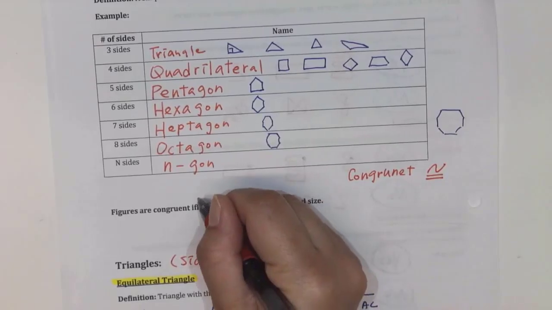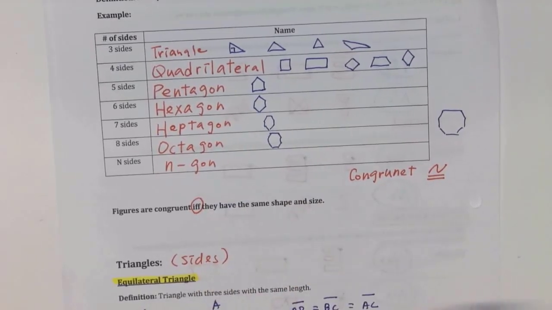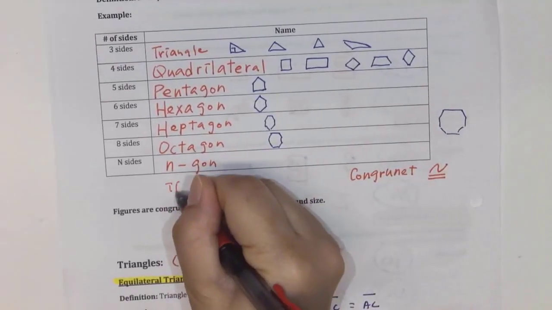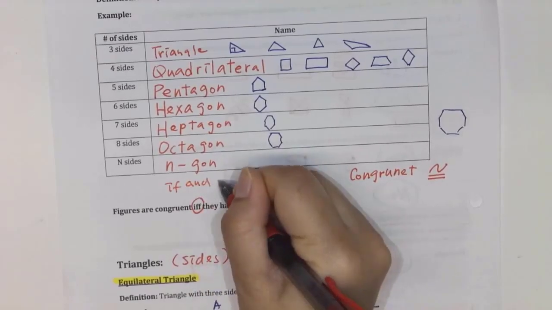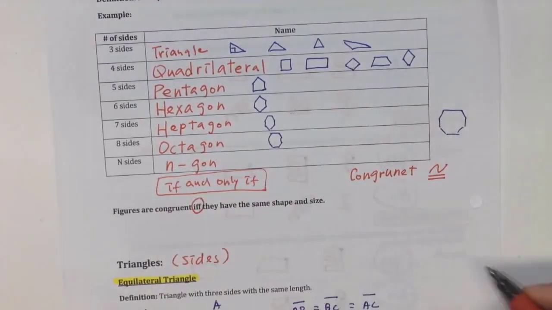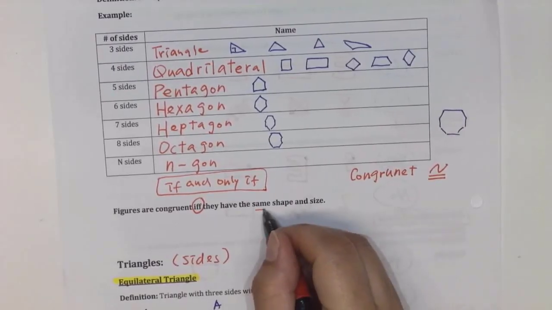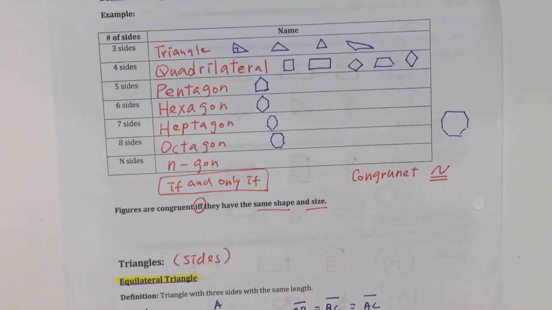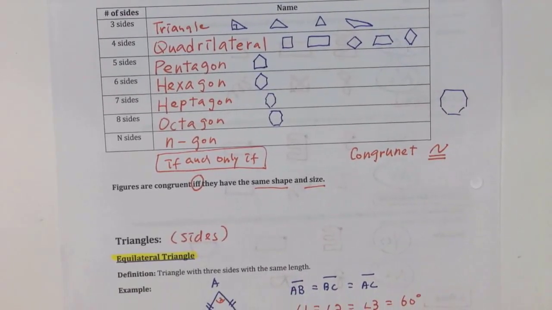So what does IFF mean? I didn't misspell it. This means if and only if they have the same shape and size. So all the sides need to be the same and all the angles need to be the same.